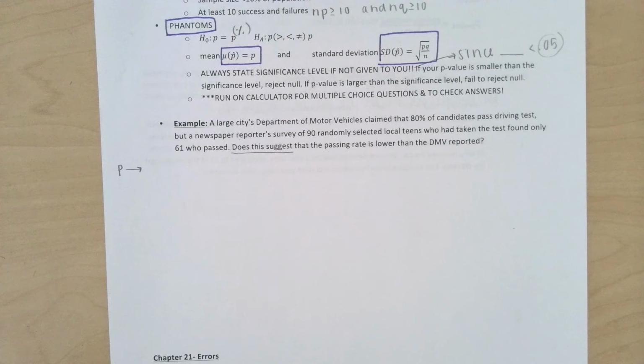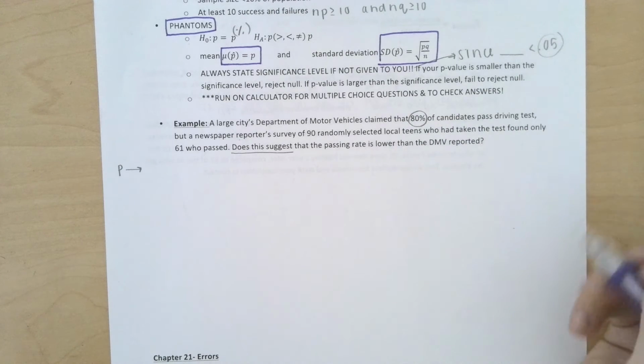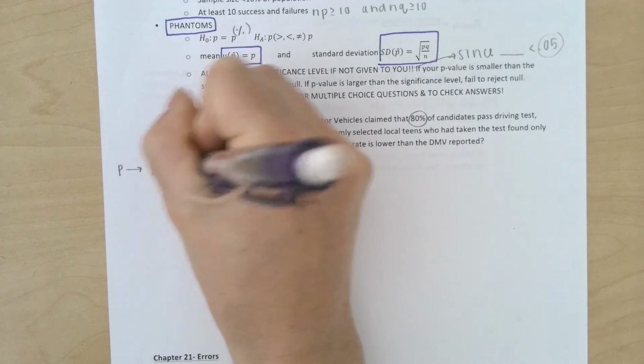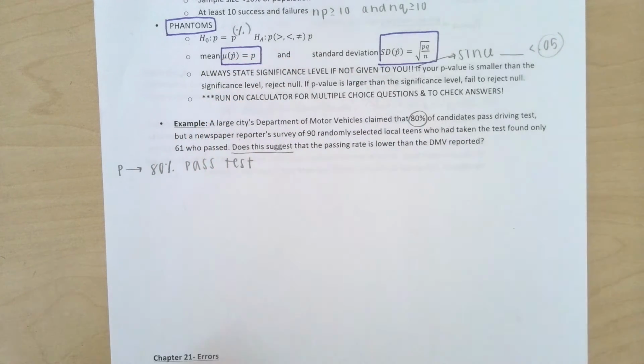So we're going to go ahead and start with P. P is what happens in the population. It's listing my parameter. In the population in this problem, they're telling me that 80% of candidates pass the driving test. So I'm going to say 80% pass test.